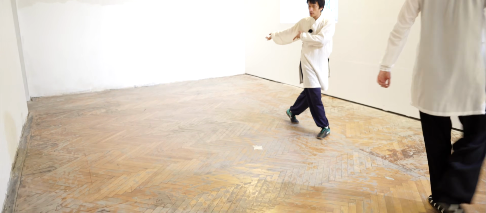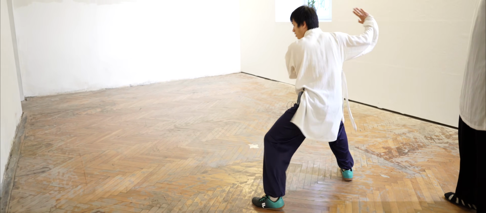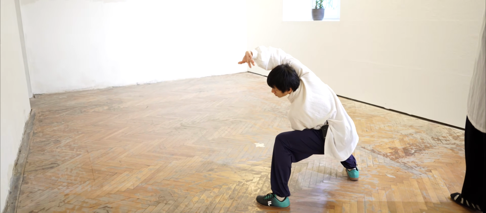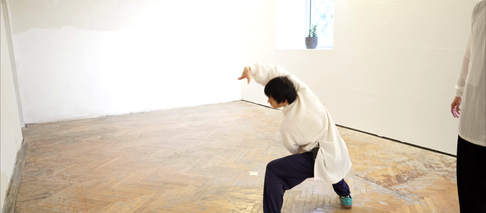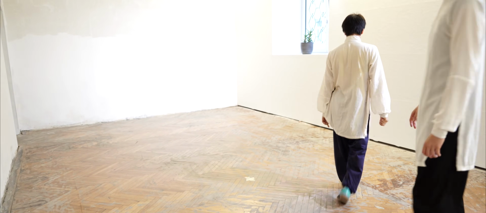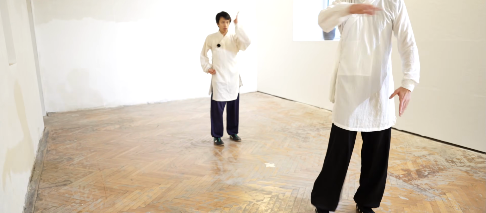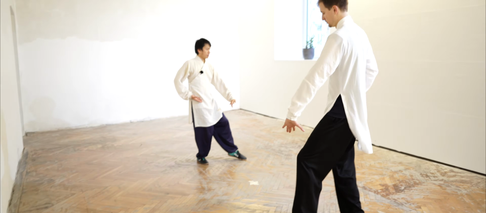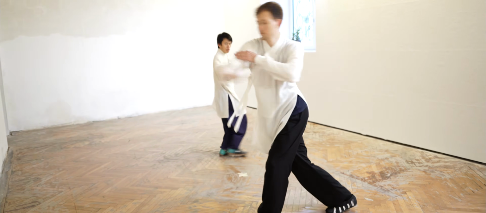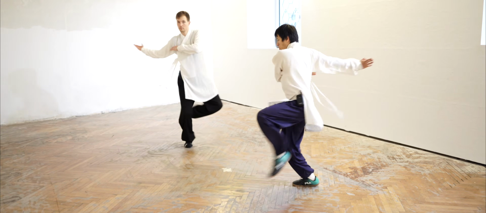Here, here, and finally, 马步 push out. We will see the movement again from 虚步. 1, 2, 3, 4, 马步.